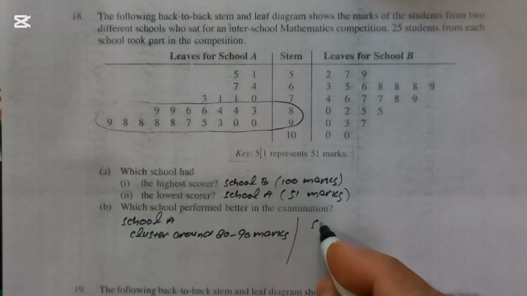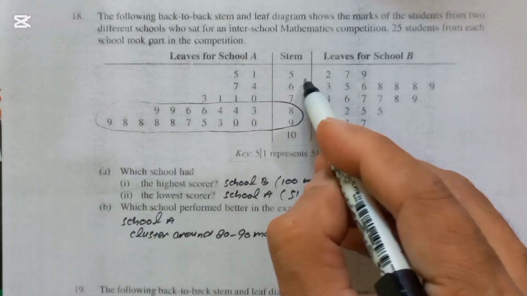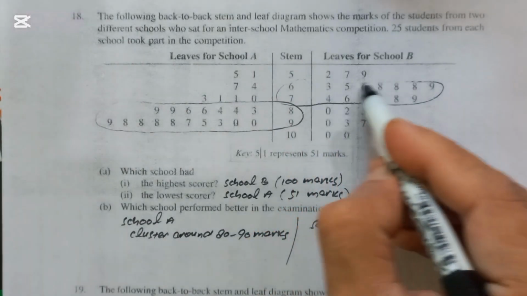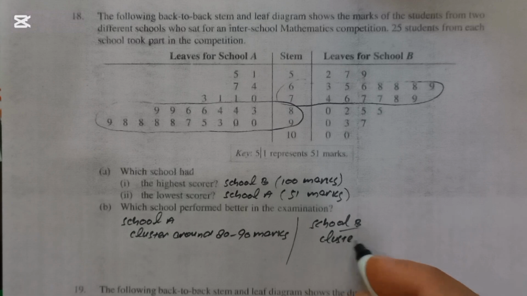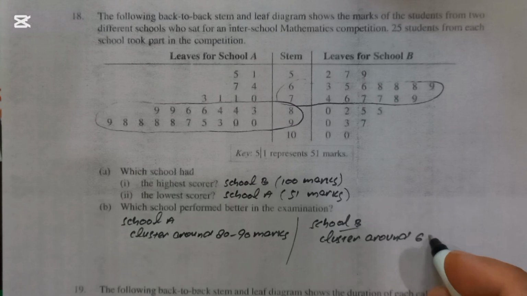School B clusters around 60 to 70 marks.